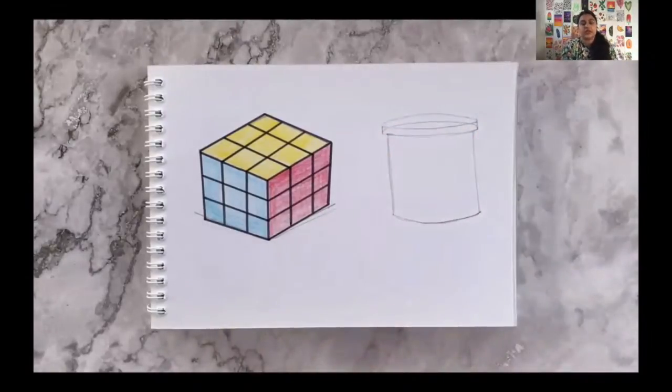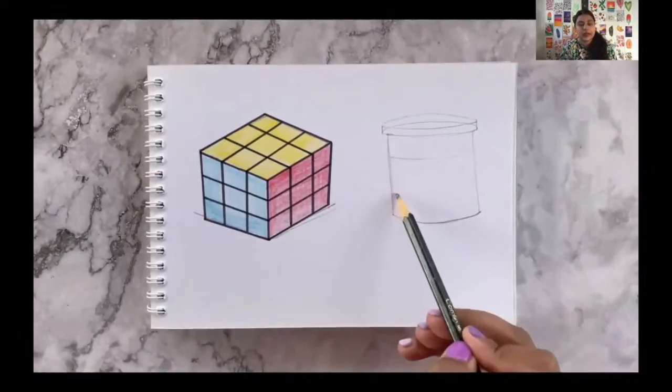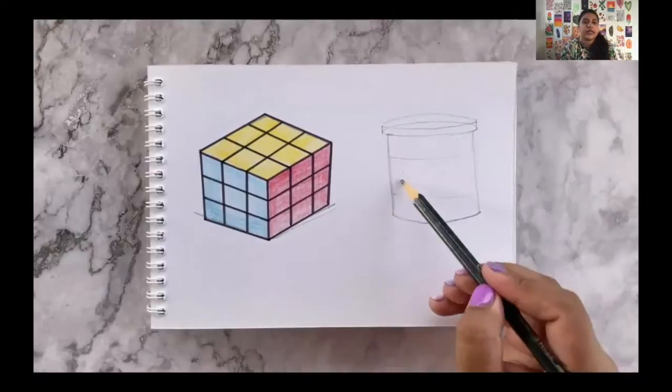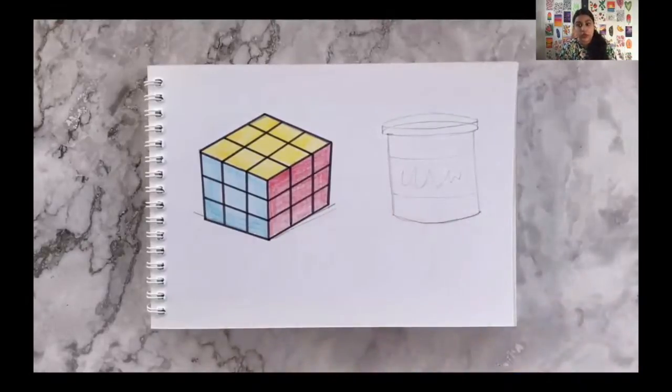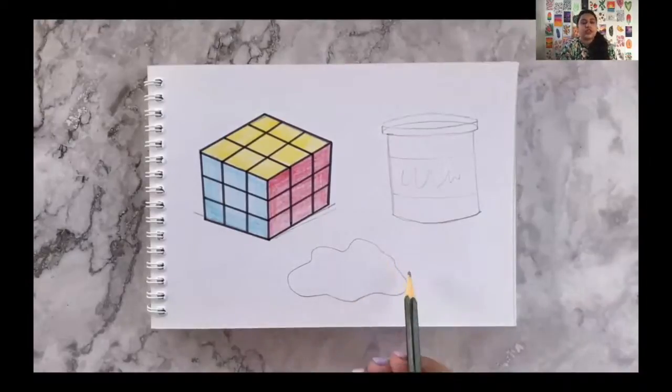Now, this gives the idea that there's a lid. And then, in order to make it a little better, I'm also adding a label and drawing a design to be like the name. Finally, to finish it up, I'm drawing a Play-Doh right outside.